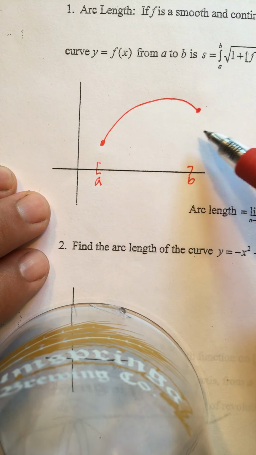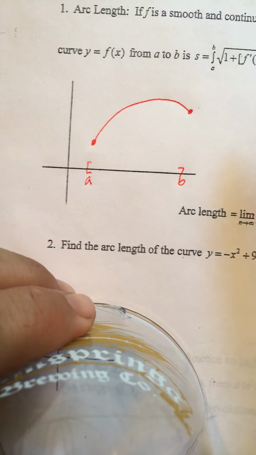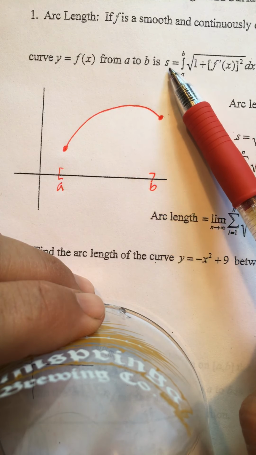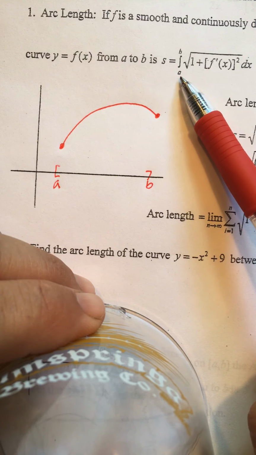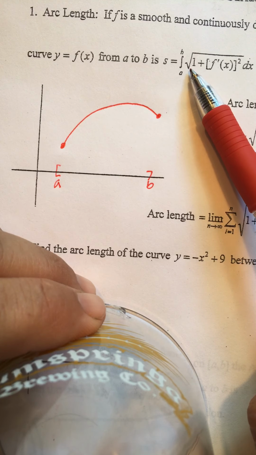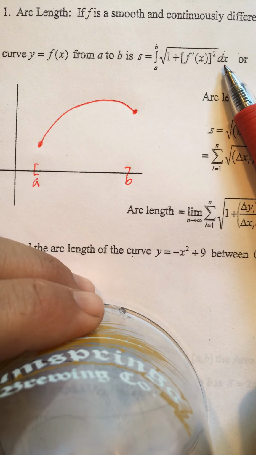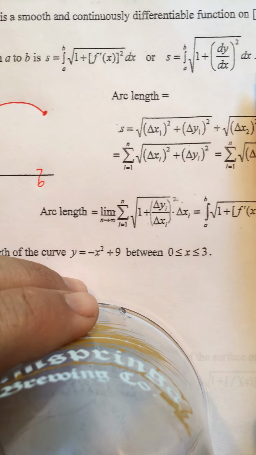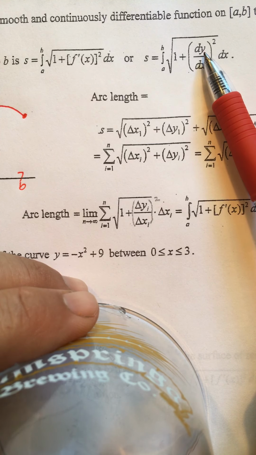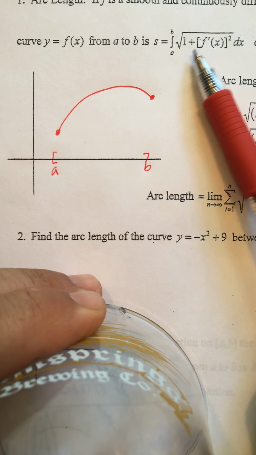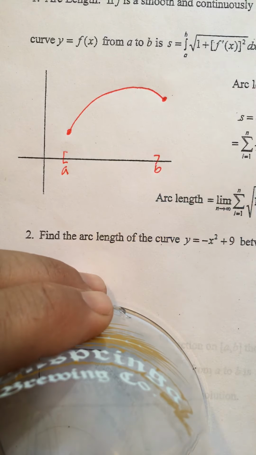We've seen curves like this before. If we wanted to find the arc length here, we could use this formula where S represents the arc length, the integral from a to b of the square root of 1 plus the derivative squared with respect to x. Of course, f prime is the same as dy dx, so we're going to show you where that comes from, but here's the picture that would be associated with it.